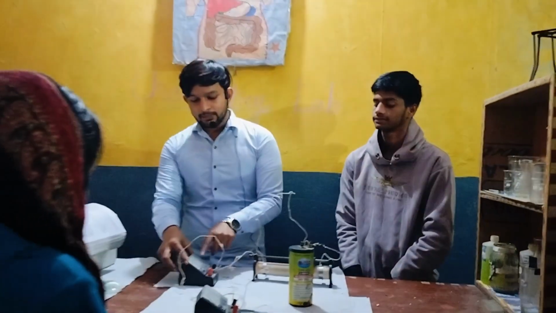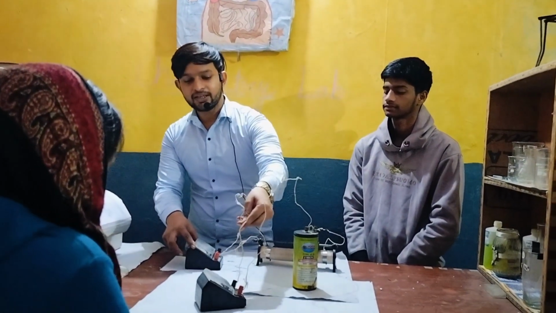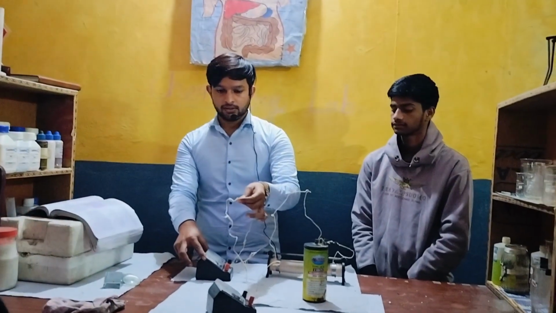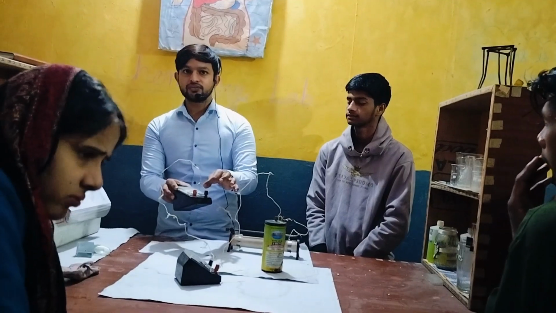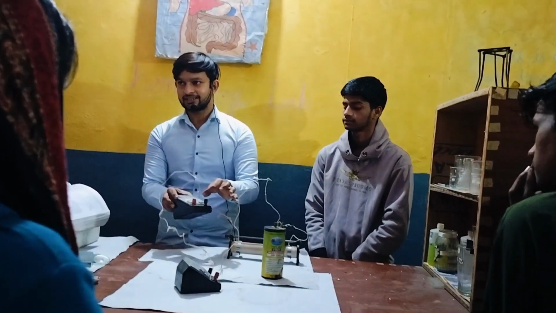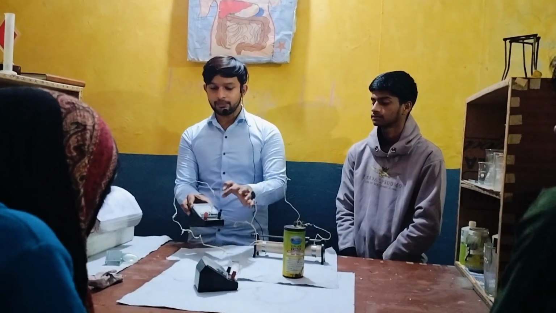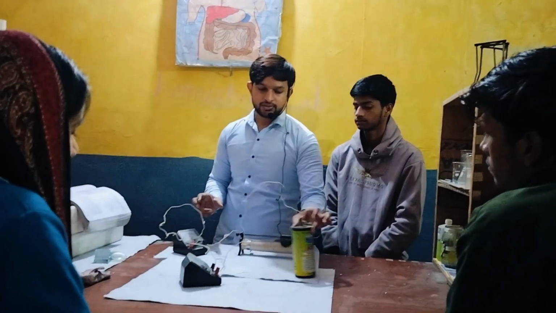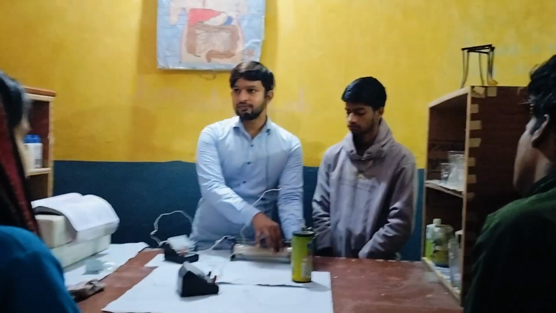Then the positive terminal of the voltmeter and the negative terminal of the ammeter are connected by using a wire. This steel wire is the wire of which we have to calculate the resistance, so we have connected it across the voltmeter positive and negative terminals. Now we will switch on this battery and see the values change as we change the rheostat value.